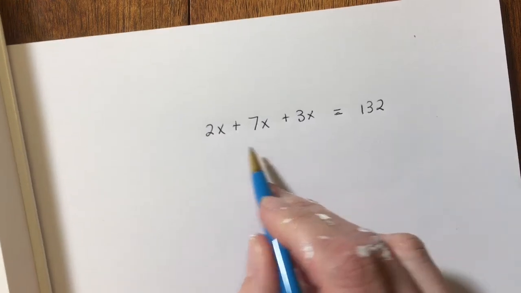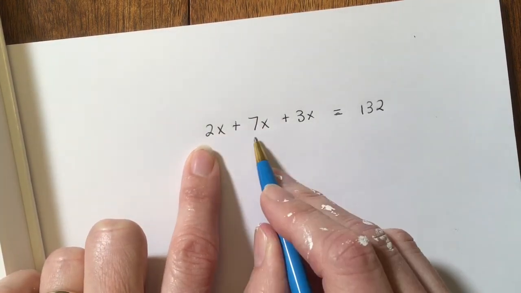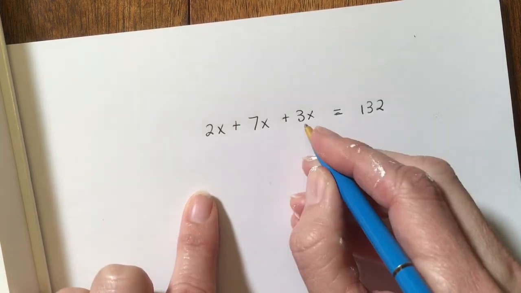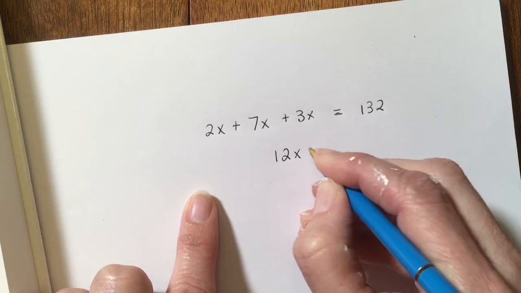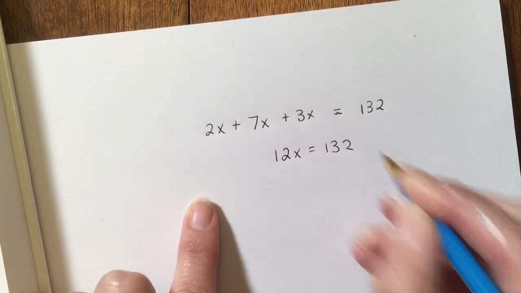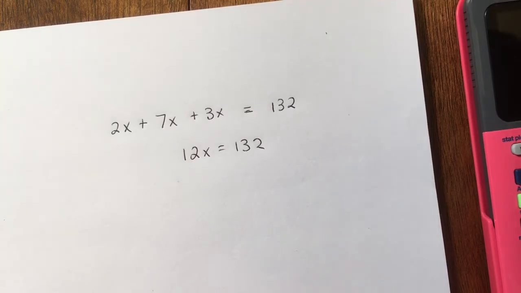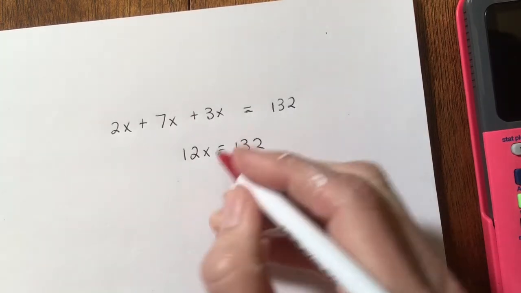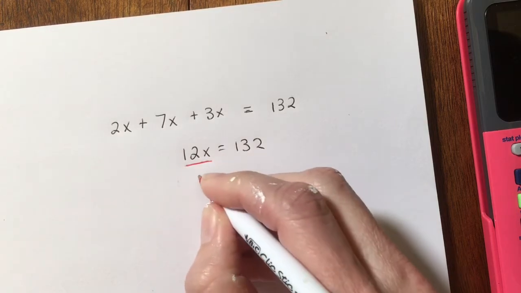So let's solve it real quick. 2 plus 7 plus 3. 2 and 7 make 9, and plus 9 plus 3 makes 12. So we have 12x equals 132. So we have just a basic equation. So you say, what's happening to the x? It's being multiplied. So we're going to divide.